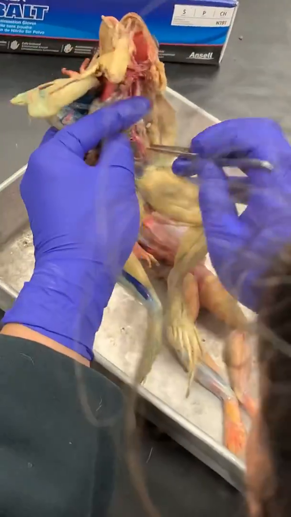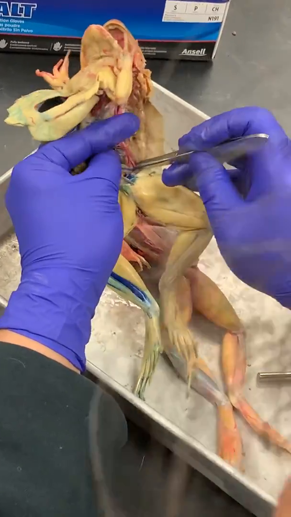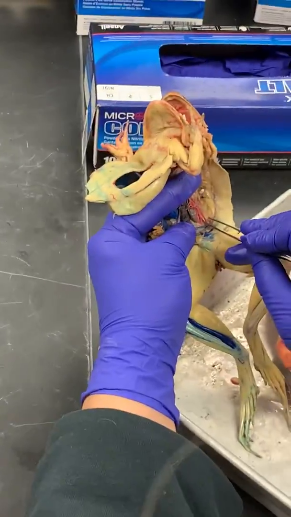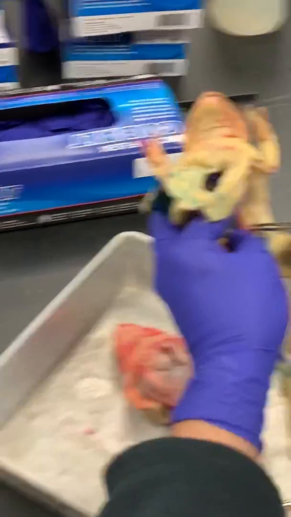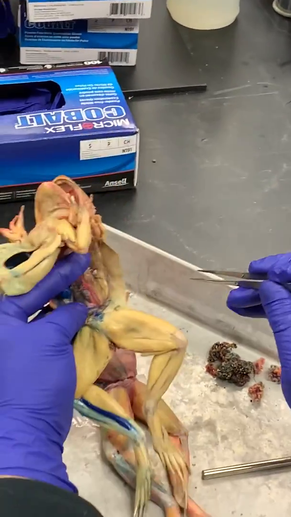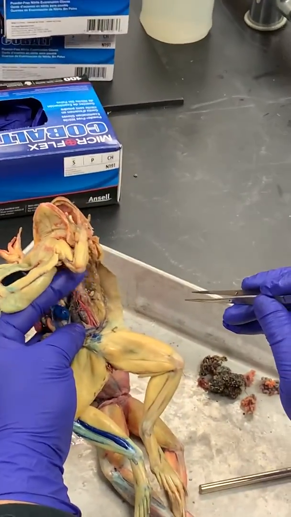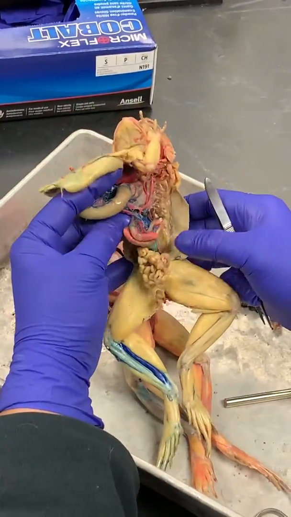But what we want to do is look back at this posterior part of the dorsal aorta. You can see it splits off into two major branches, one going to each leg. These are your right and left iliac arteries. All right, so now the veins. You just need to know a few major veins.